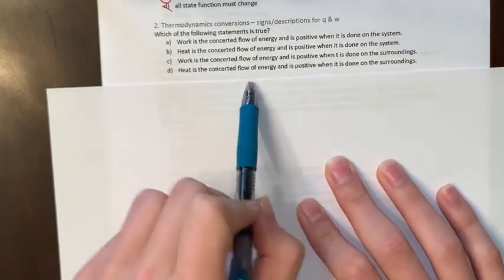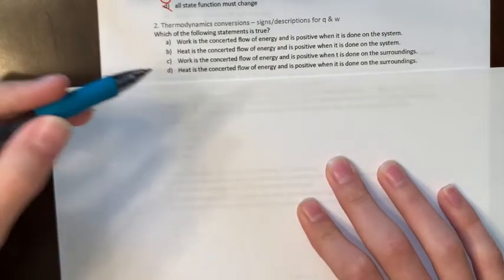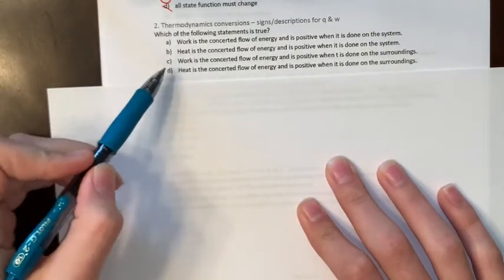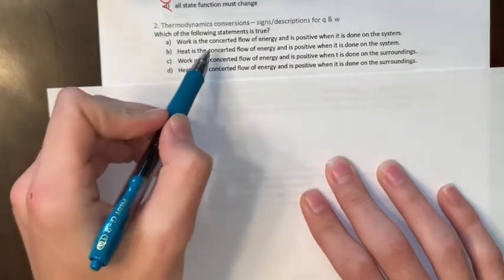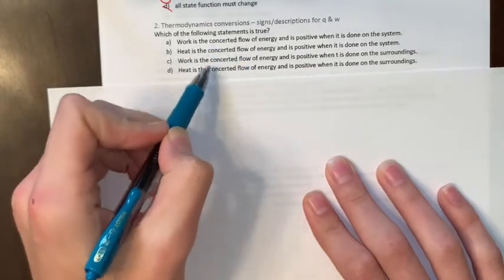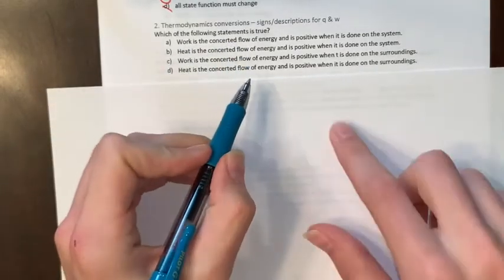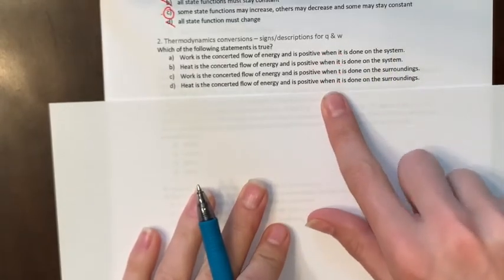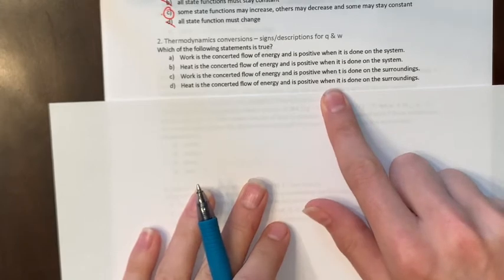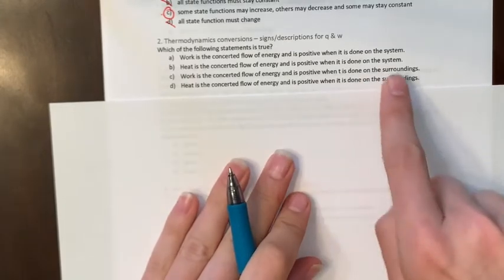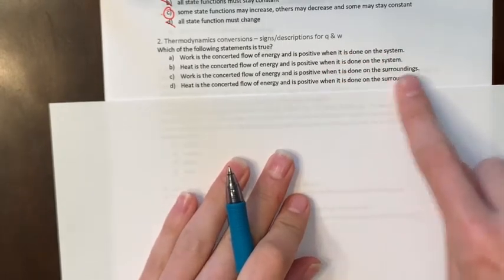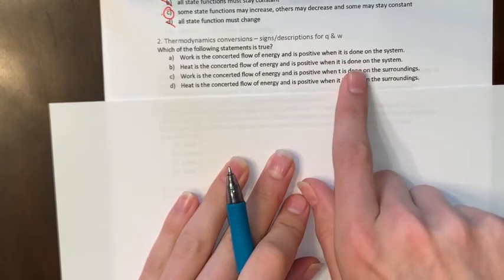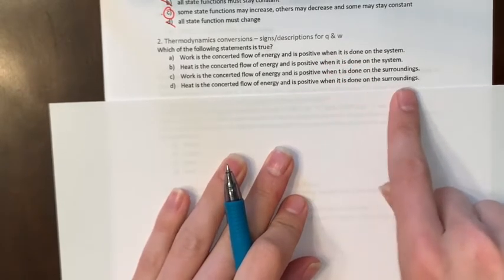We can see here in A and B, work heat, C and D, work heat. We see in all 4 of the answer choices, we have this word concerted. We'll talk about that in a second. We then see in A and B, C, and D, all of them mention positive, okay, so a positive change. And then we have this last part down here that changes. A and B says done on the system, C and D says done on the surroundings.